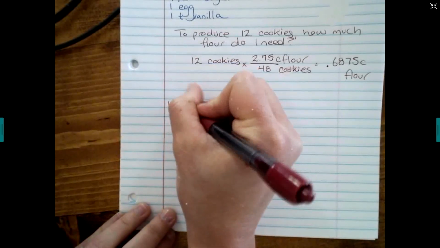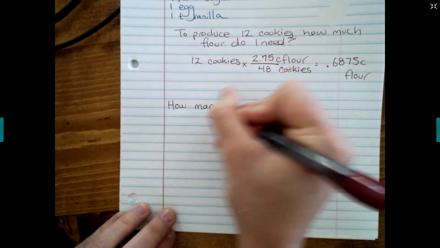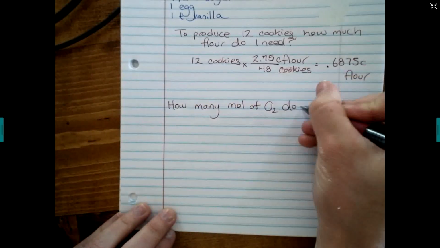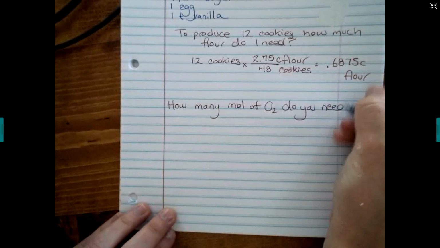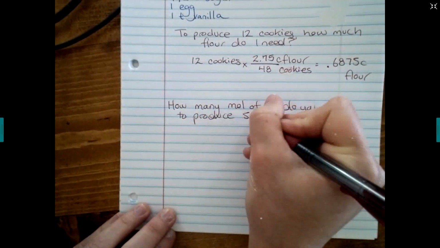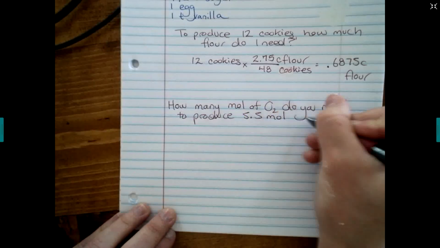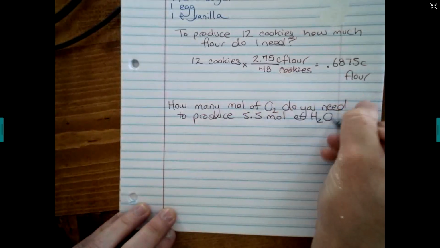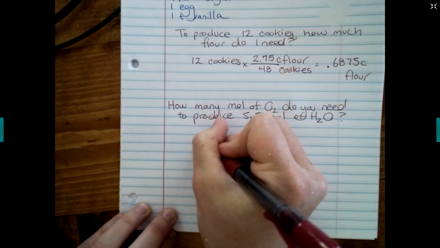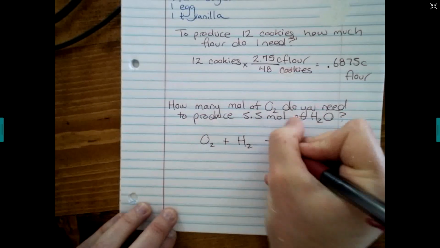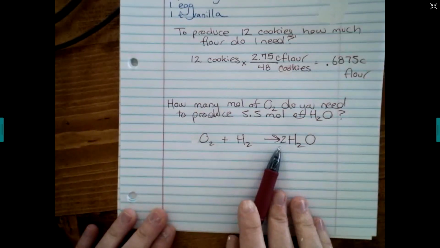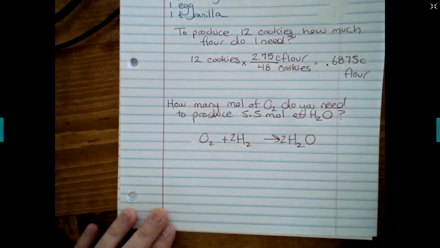How many moles of oxygen do you need to produce 5.5 moles of water? So first of all, let's write our equation. Oxygen plus hydrogen yields water. And to balance it, I need a 2 in front of water and a 2 in front of hydrogen.